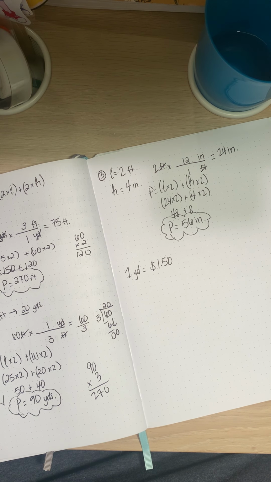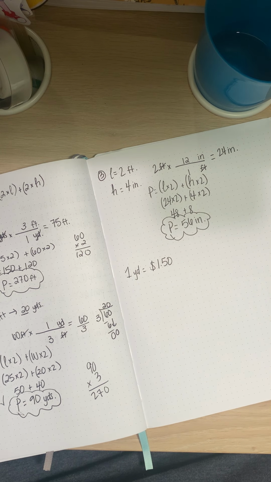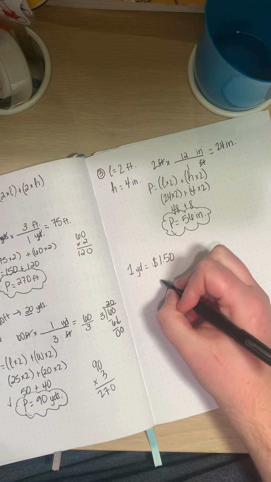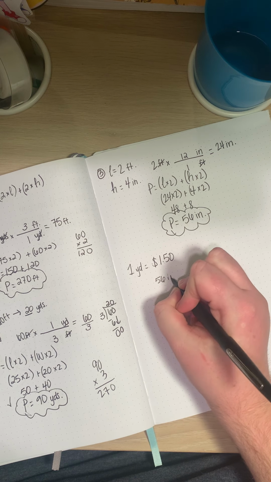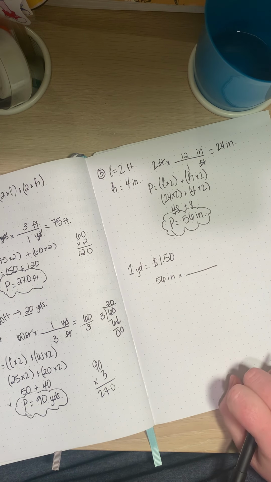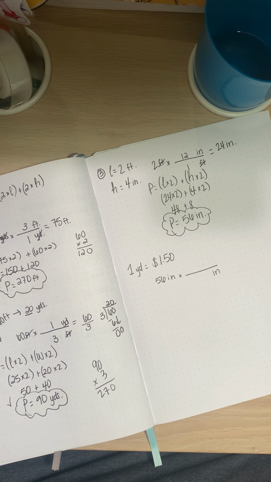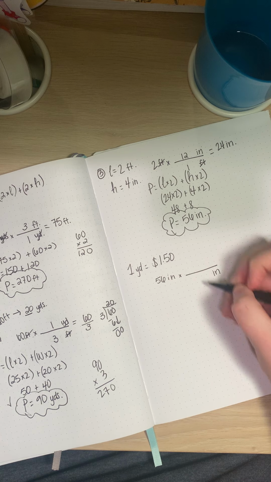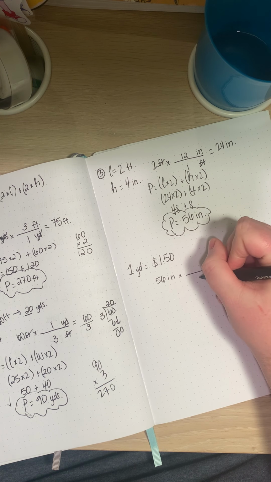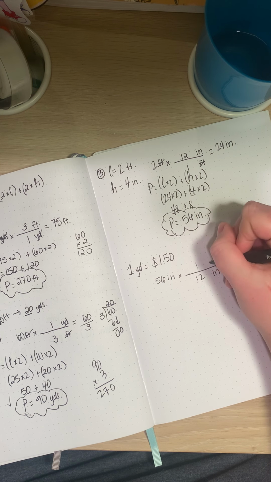So now I'm going to have to take 56 inches and get it into yards. Okay, this is going to be in multiple steps, okay? So I'm going to start with 56 inches. I'm going to put inches on the bottom so we can cross those out. And I know that I have 12 inches into 1 foot.